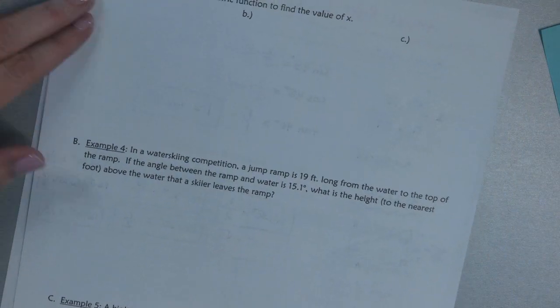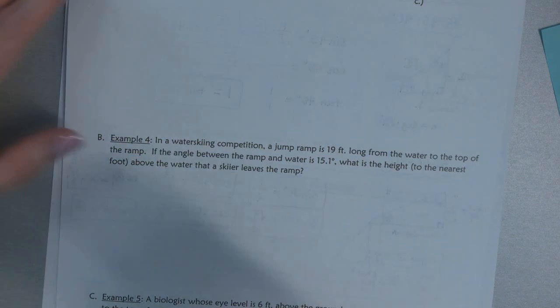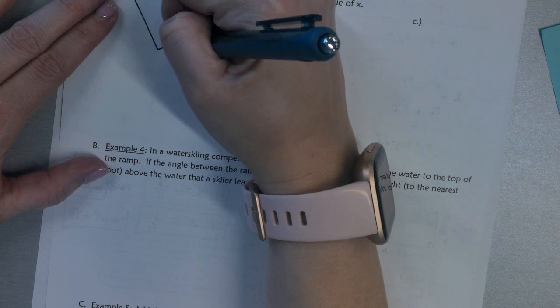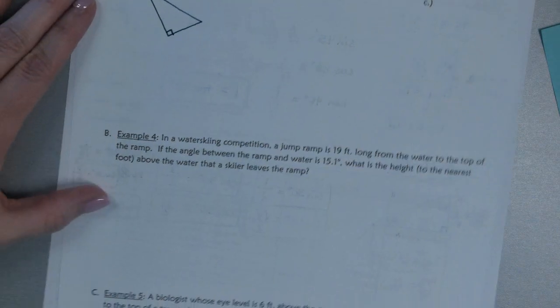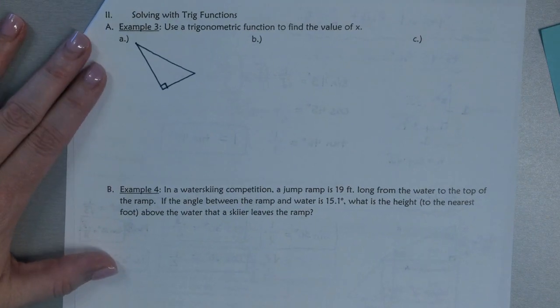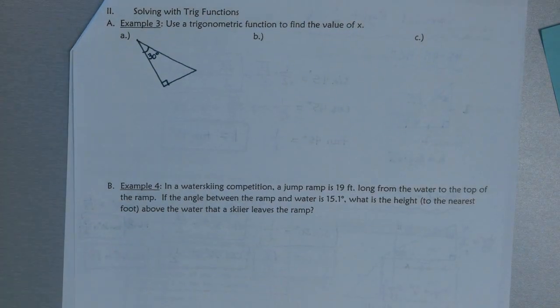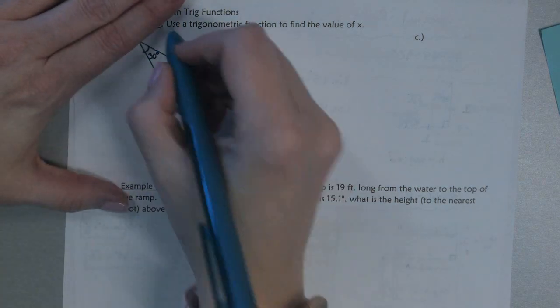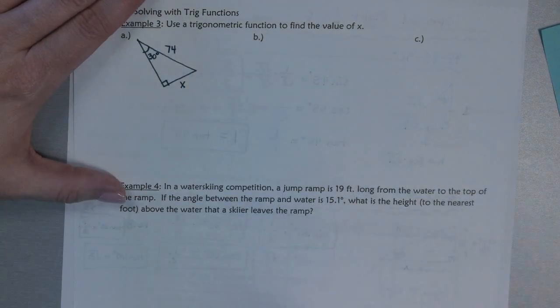All right, so example 3, we're going to use a trig function to find the value of x. Okay, so for A, just do your best on the drawing. You have a right triangle, and this angle is given as 30 degrees. You are also given this is 74, and this length is x.